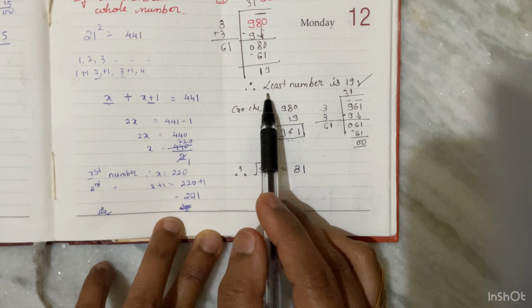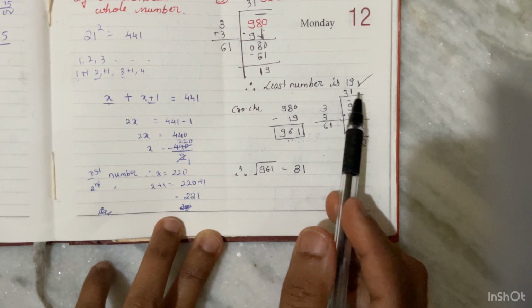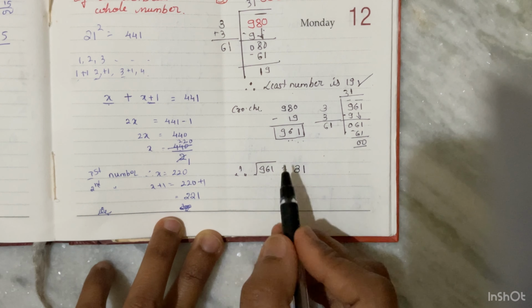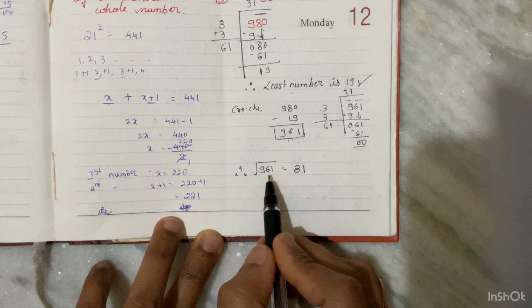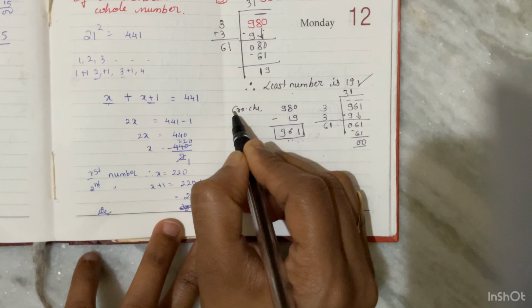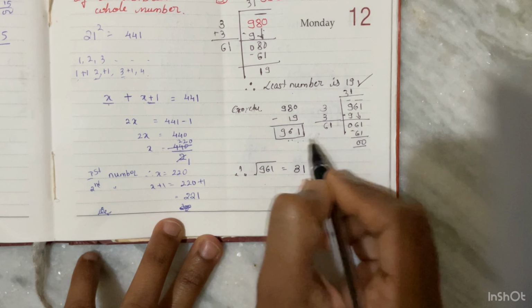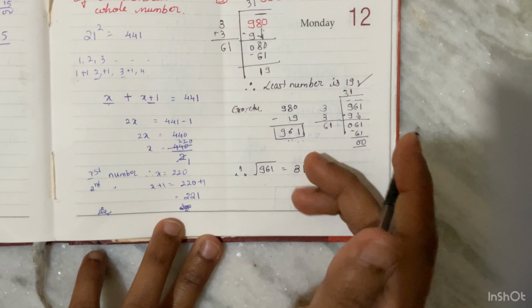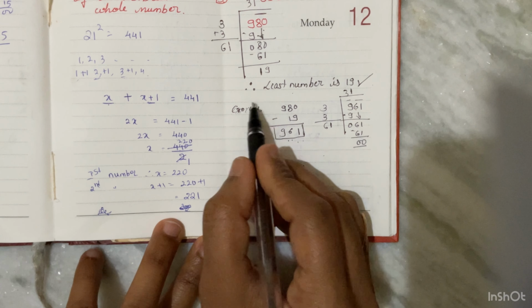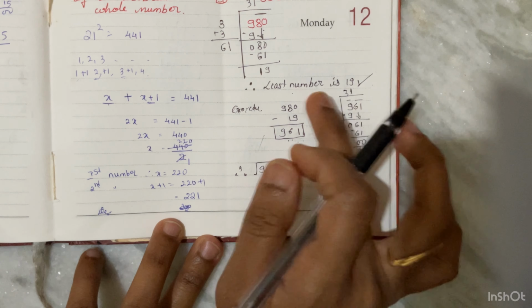In the first part we got the least number as 19, and after the subtraction, the number we get is a perfect square. For that they also asked us to find the square root, so the square root of 961 is 31. This cross check is not required here because the question itself asks for it. Even if they didn't ask, this method is just for the cross check to see whether we have got the answer correct or not.